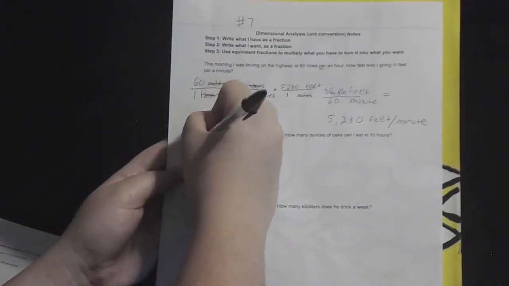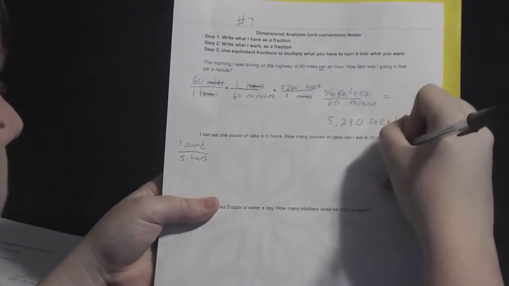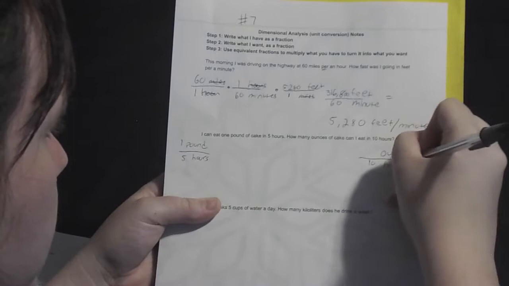Okay, let's try another one. Write what I have as a fraction is step 1. So I can eat 1 pound of cake in 5 hours. So 1 pound in 5 hours. Okay? The question is how many ounces of cake can I eat in 10 hours? Okay, so over here at the end, they want to know how many ounces in 10 hours. Okay, and that's what they want to know by the end.